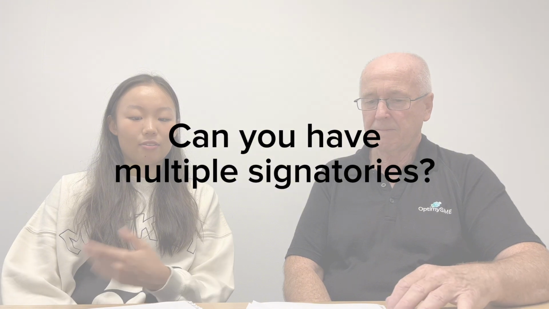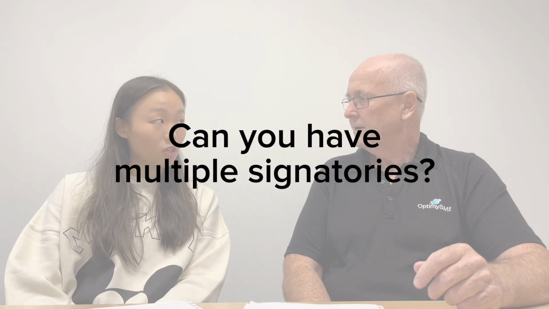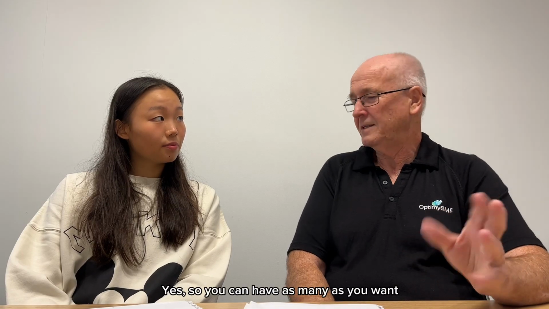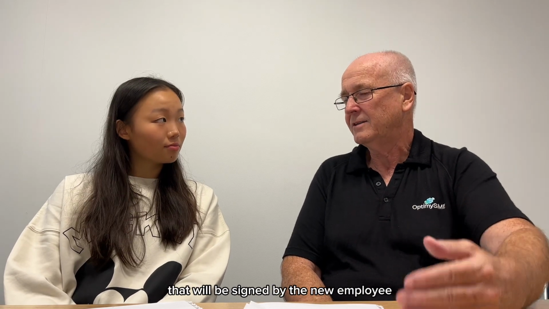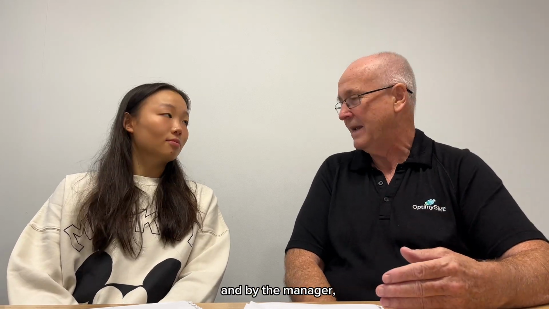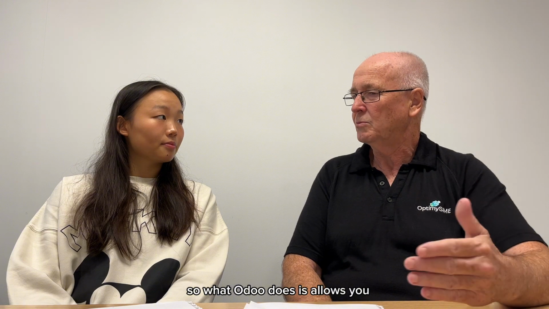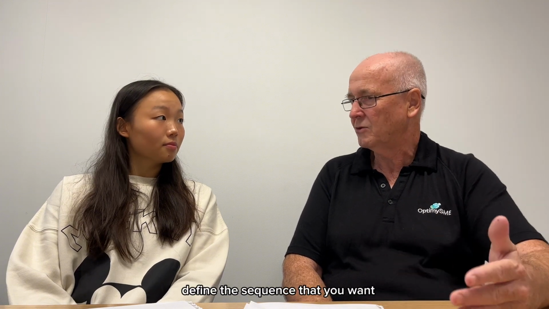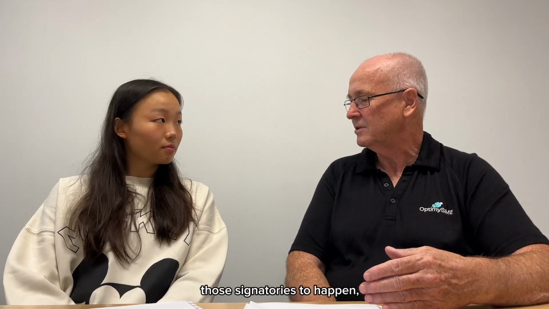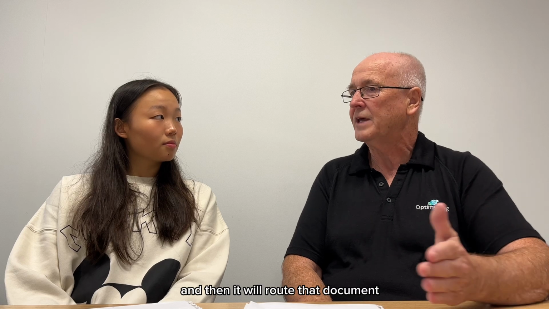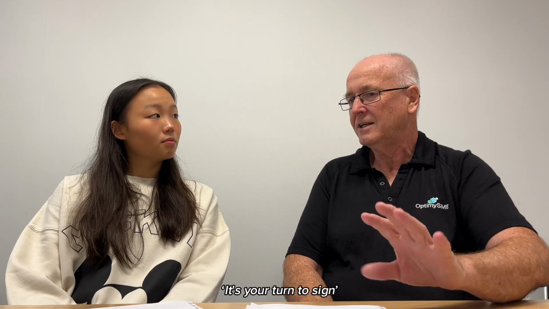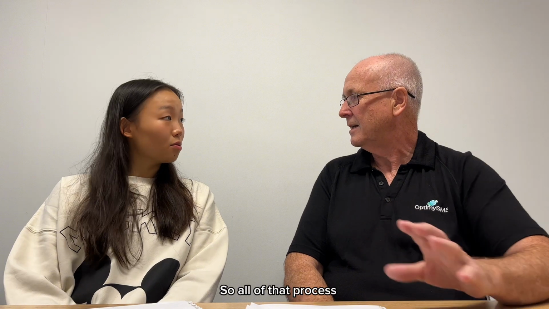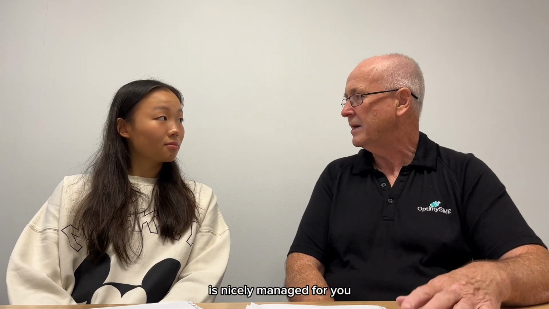Can I have many signatories for the same document? Yeah, you can have as many as you want. Let's say it's an employment contract, it'll be signed by the new employee and by the manager. So what Odoo does is allows you to put in many signatories, define the sequence that you want those signatories to happen, and then it will route that document through that sequence so each person gets notified it's your turn to sign. So all of that process is nicely managed for you.